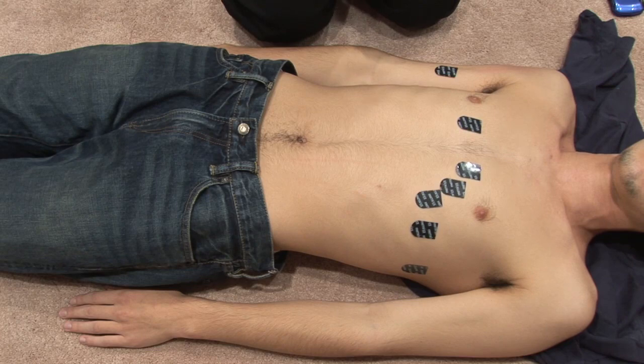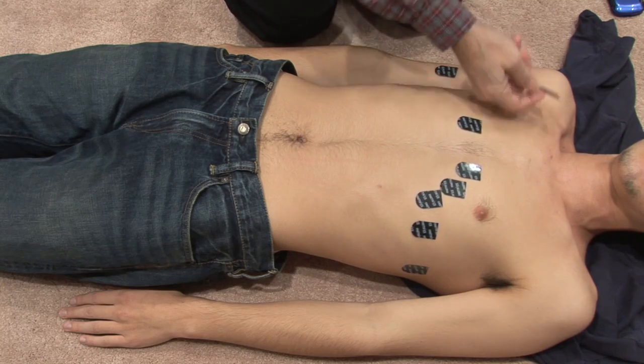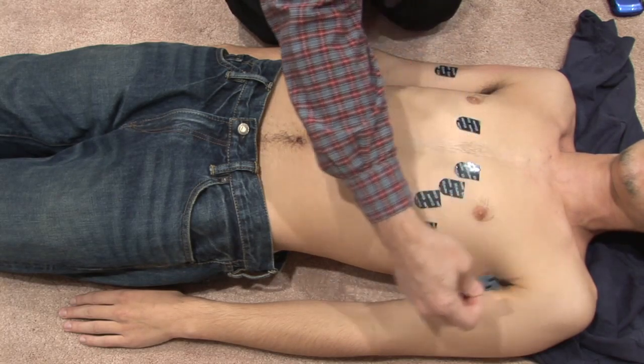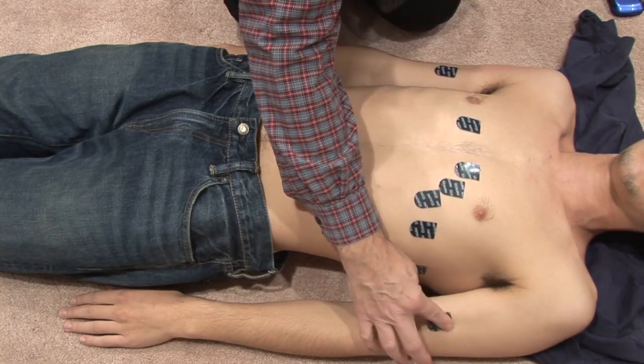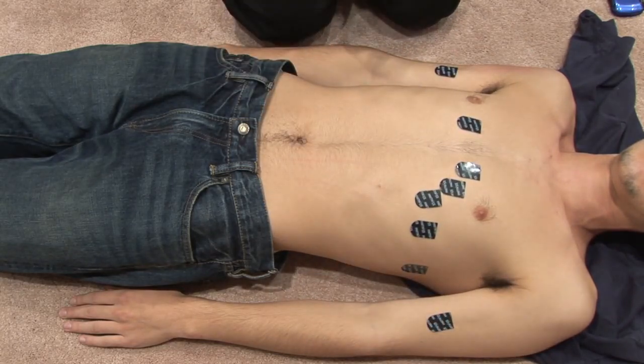Now, what about the arms? Well, the arms are easy. You want one on each arm. And you'll see some people in the ICU, they'll put their leads on the chest wall, but that's usually not the best place to put it. You should, if you're doing a formal 12 lead, you should put it on the arm.